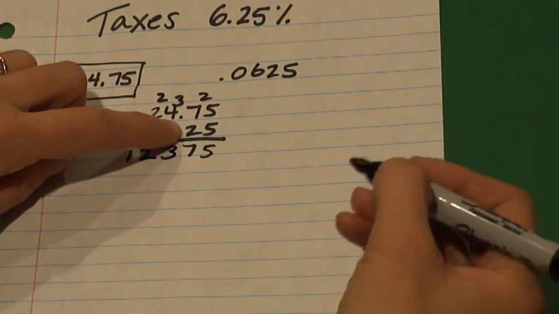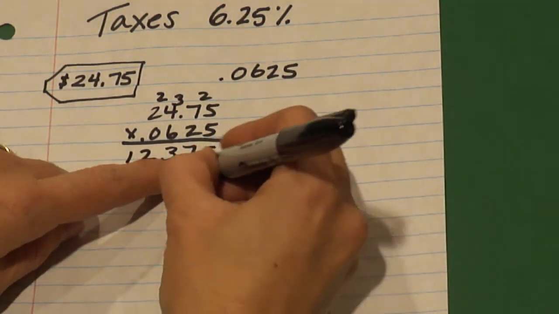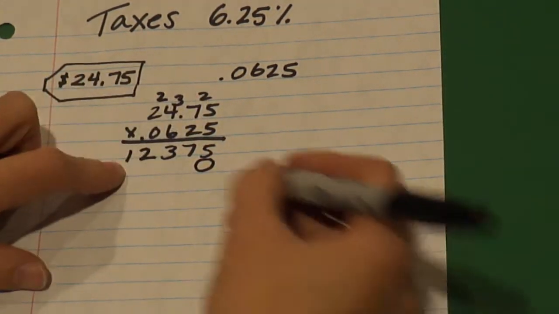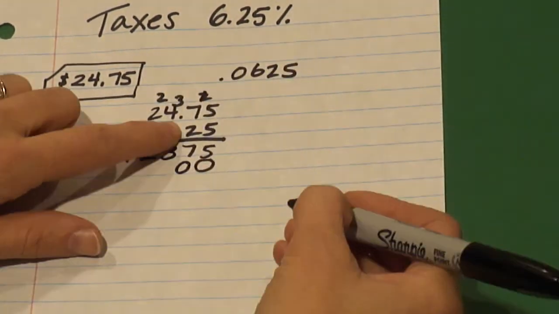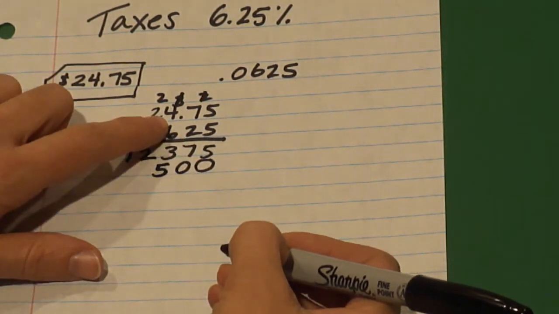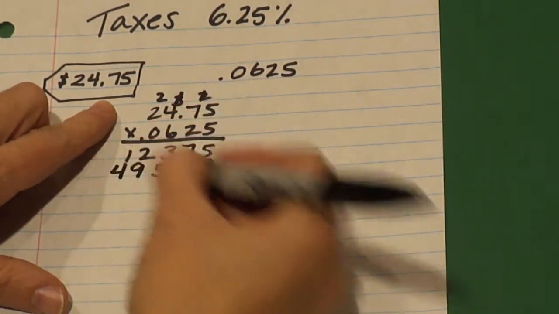Since this 2 is 10 times greater than the 5, I want to start my answer here. So I can put a placeholder 0, or I can indent and leave a space. 2 times 5 is 10, 0, carry the 1. 2 times 7 is 14, plus 1 is 15, carry the 1. 2 times 4 is 8, plus 1 is 9. 2 times 2 is 4.